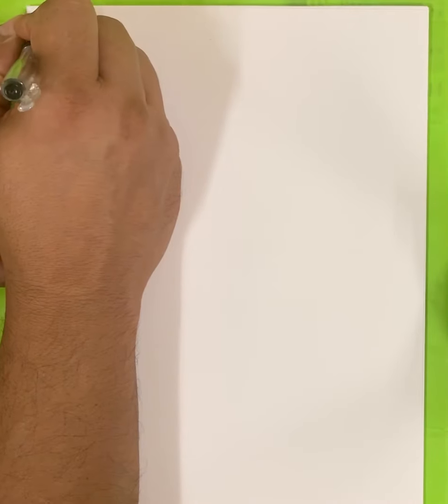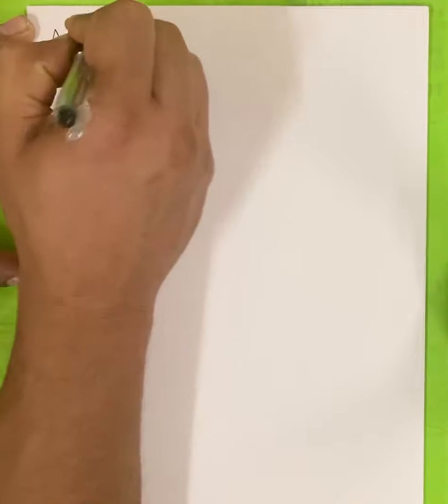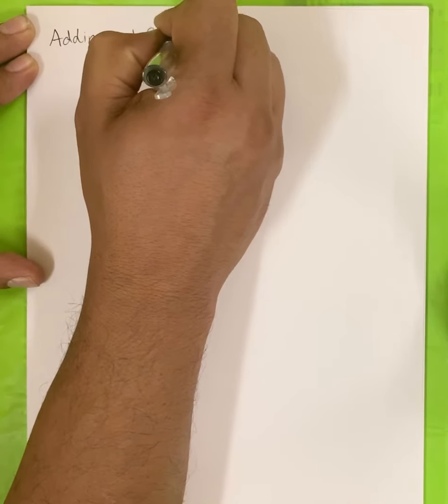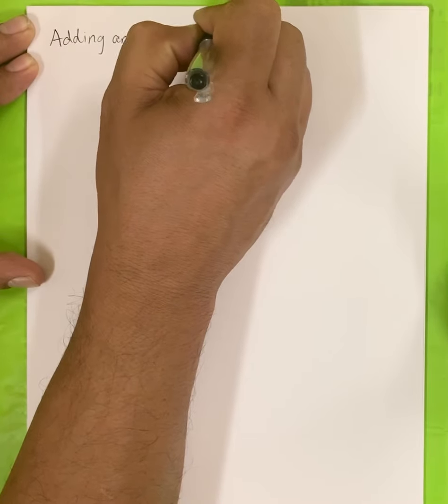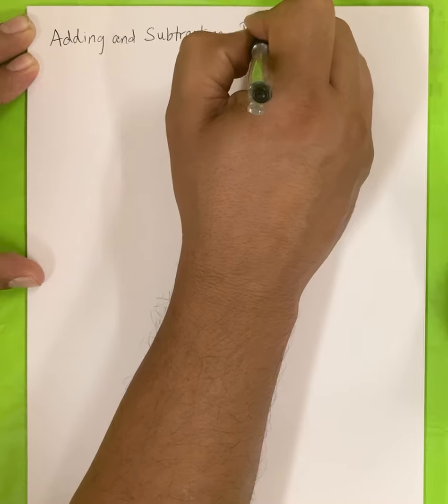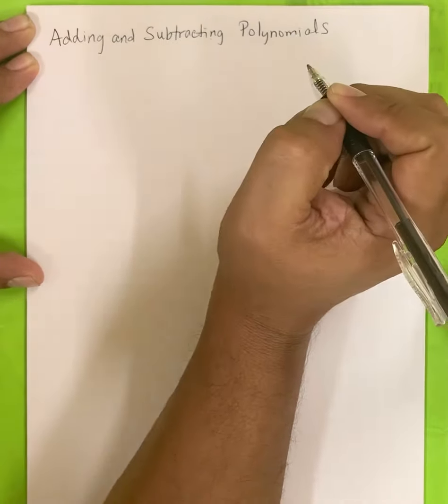Subtracting polynomials. Adding and subtracting polynomials. All right.